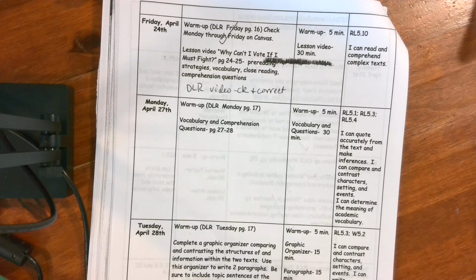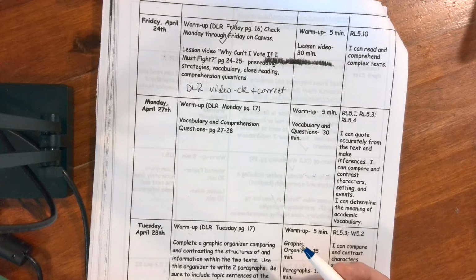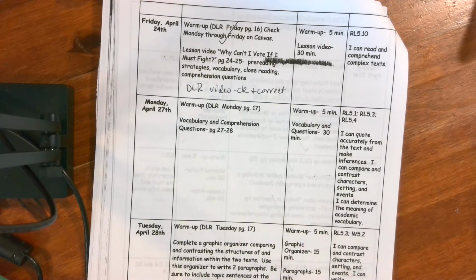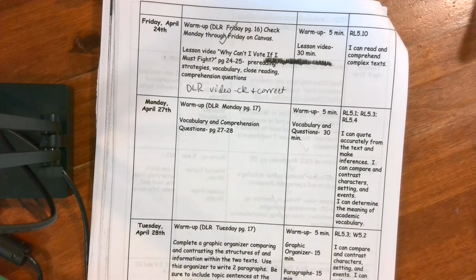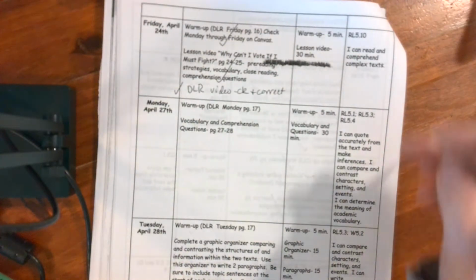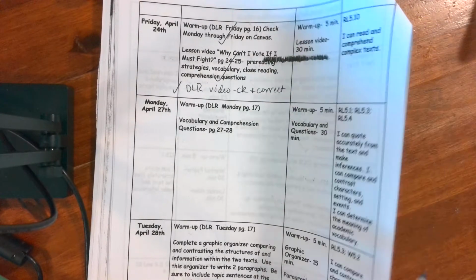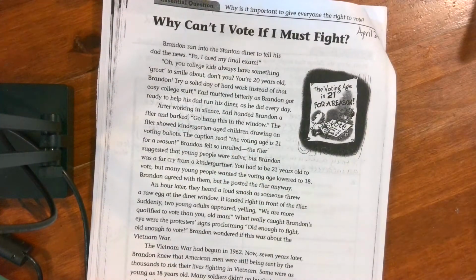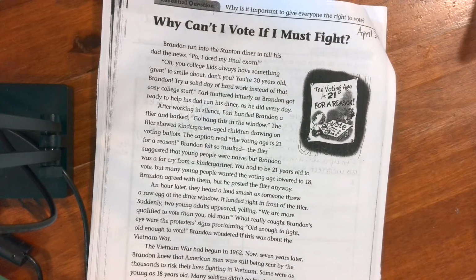Today we're going to watch our lesson video and read our story, Why Can't I Vote If I Must Fight? It's page 24 and 25. This is in your packet. We're going to use our pre-reading strategies, possibly look at some vocabulary, close read it together, and then we'll also share some comprehension questions. So I'm going to mark these off, assuming that we've finished them for today. And if you have a highlighter, you're welcome to get that out.